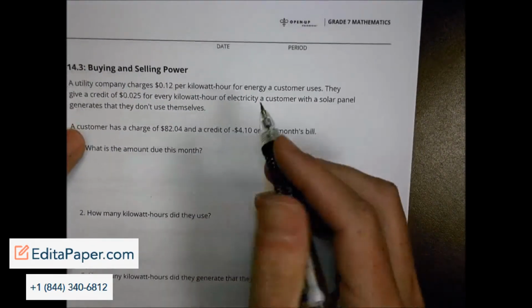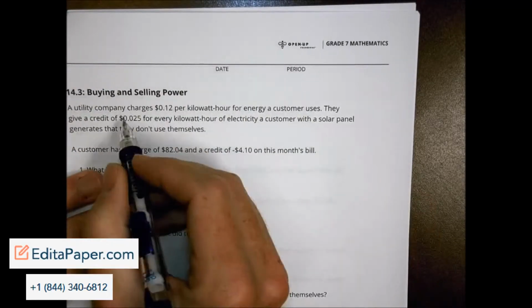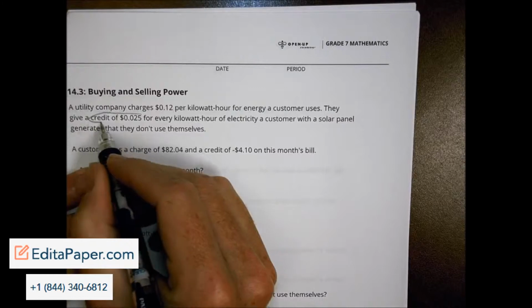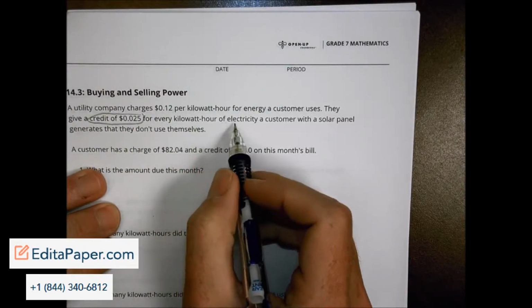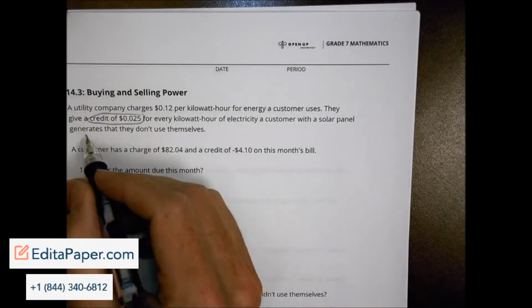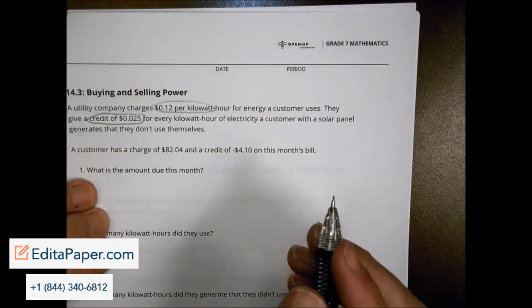A utility company charges 12 cents per kilowatt hour for energy a customer uses. They give a credit of 2.5 cents for every kilowatt hour of electricity a customer's solar panel generates. So we have a charge for what you use and a credit for what you generate.